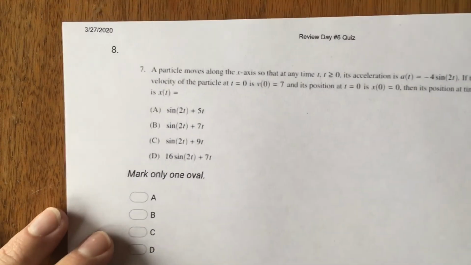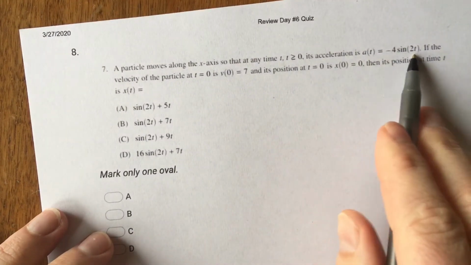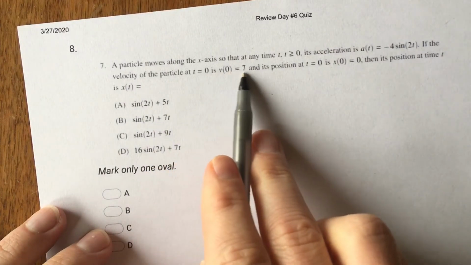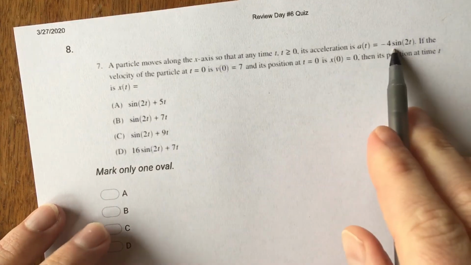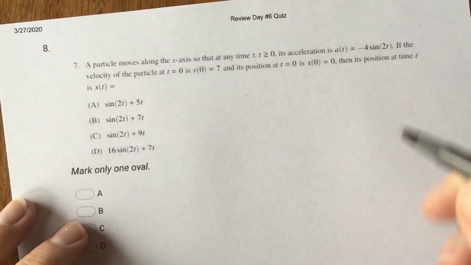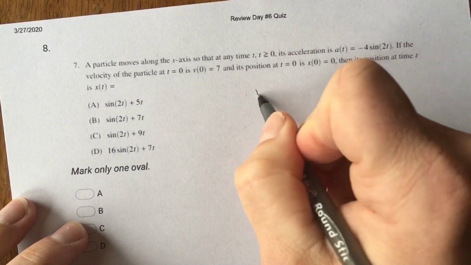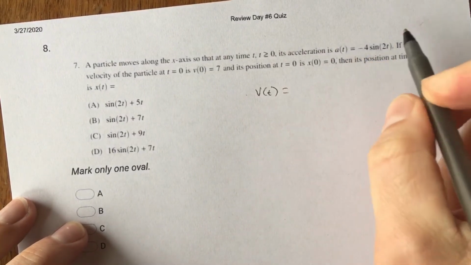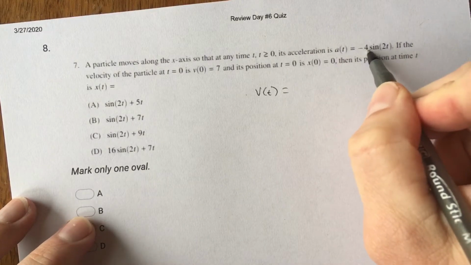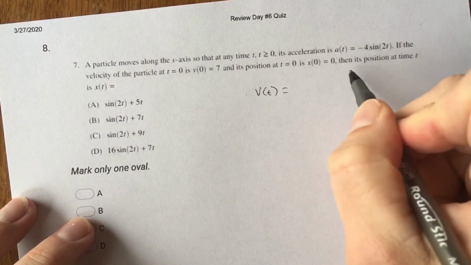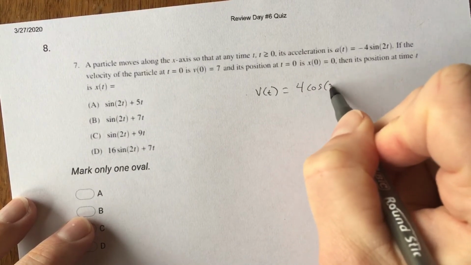Number 7 here says a particle moves along the x-axis. Its acceleration is this. The velocity at 0 is 7. Position at 0 is 0. What is the position function? So in other words, we have to integrate a couple times with plus c and find that as we go. So we'll integrate first to get to velocity, and the integral of sine is negative cosine. So this is going to go to a negative or a positive 4 cosine 2t.